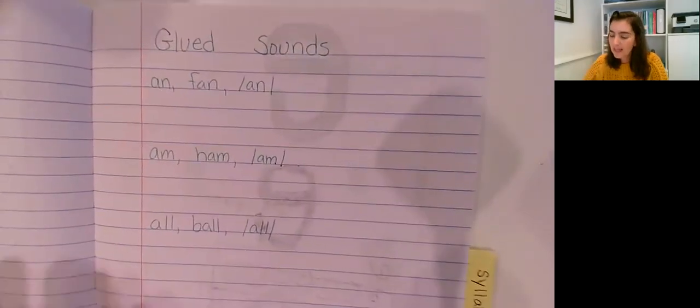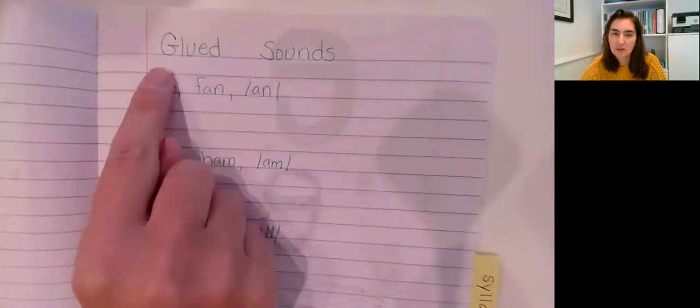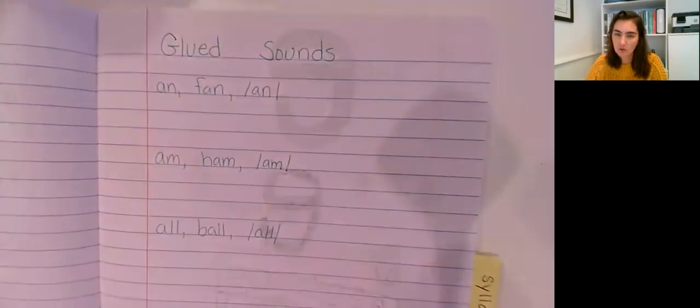Okay, our glued sounds. He was in a foundation school, so they really talked about those. His teacher used the word glued sounds, so we did that. No pictures.